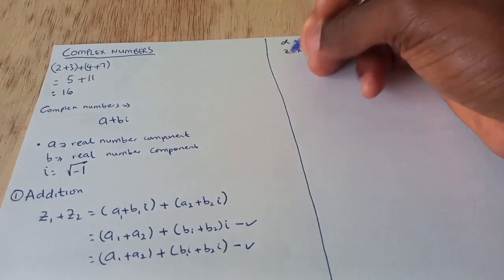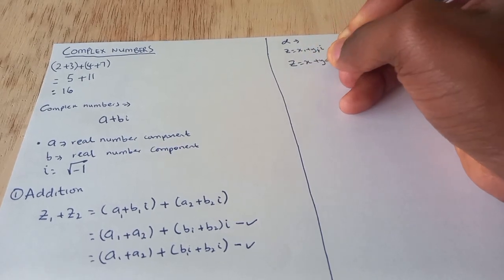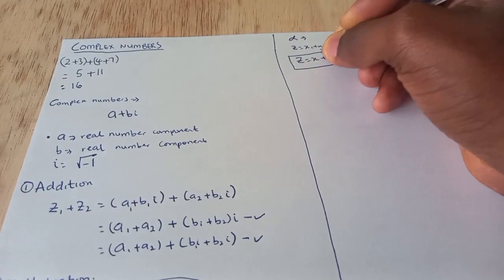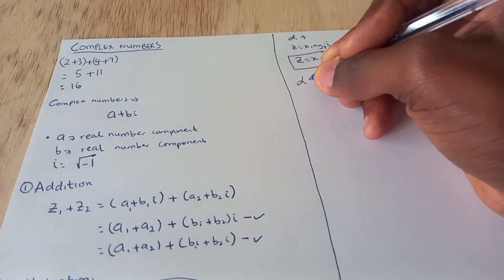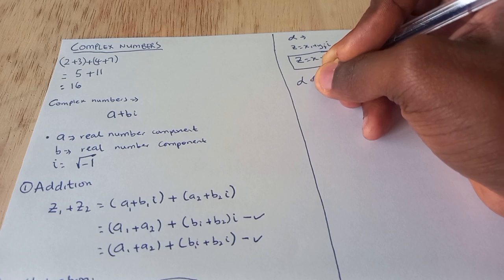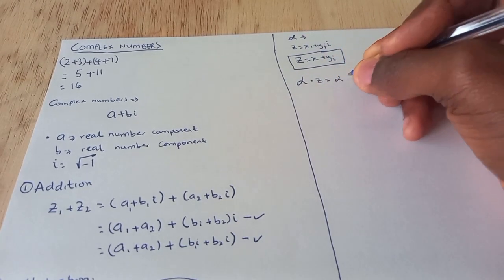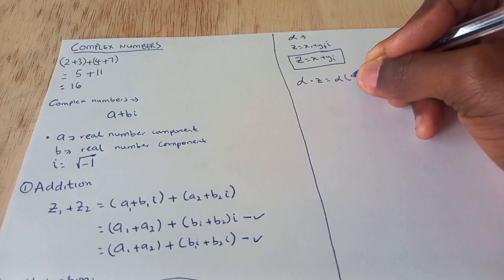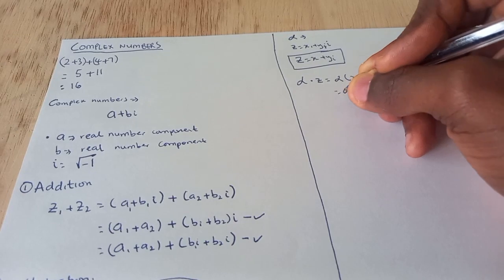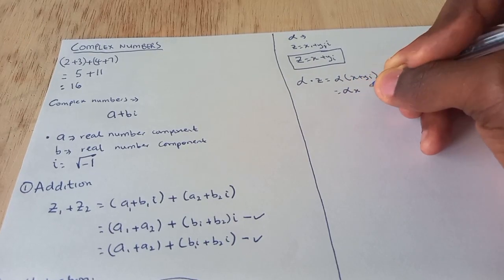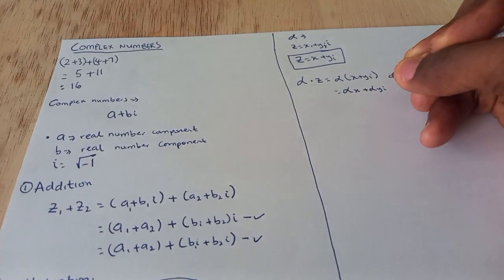This is the complex number. So once we have alpha times Z, it is what? Alpha X plus Y I. That is alpha X plus alpha Y I.